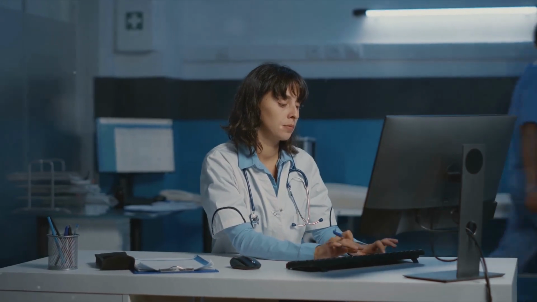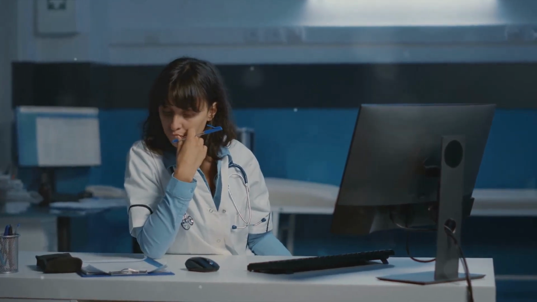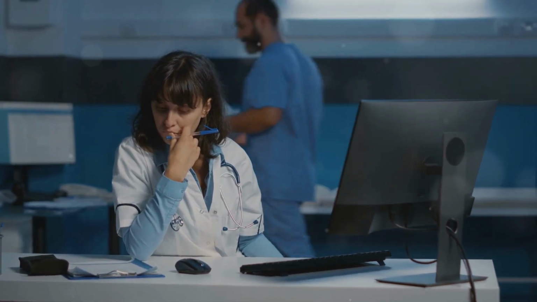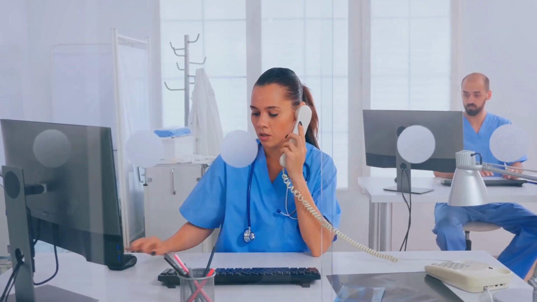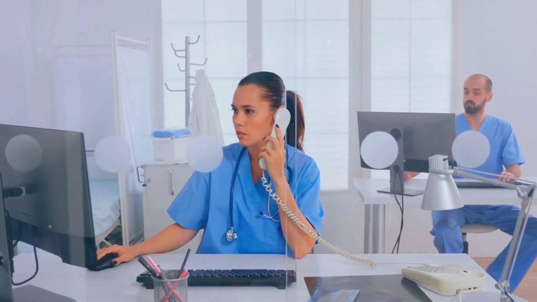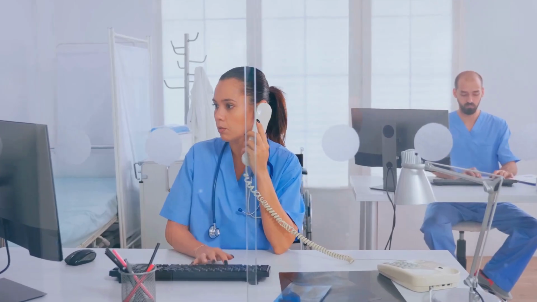Now, it's essential not to limit this investigation to the routine tasks performed daily. You must cast a wider net. What about those non-routine tasks that are performed less frequently, or only under certain circumstances? These are often overlooked, yet they can present significant exposure risks.